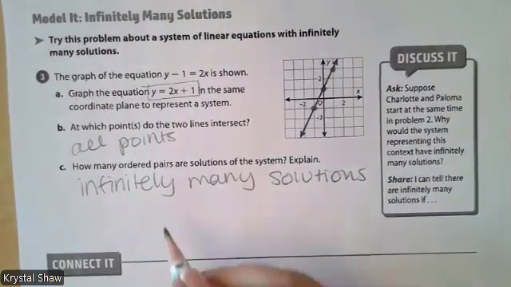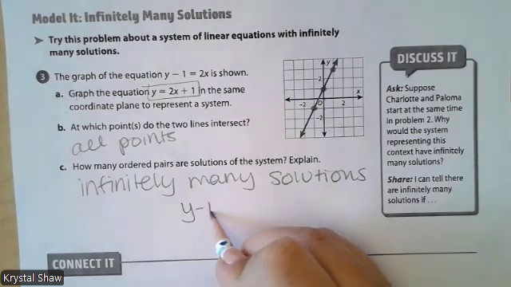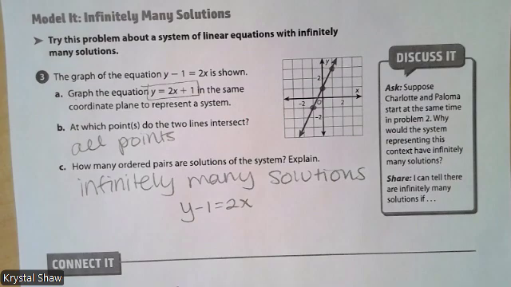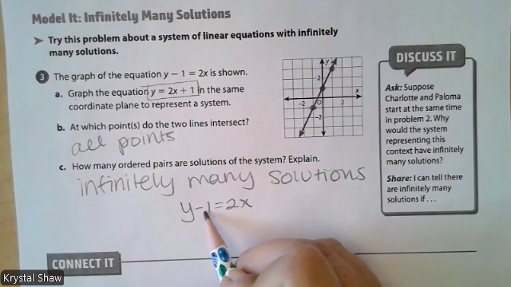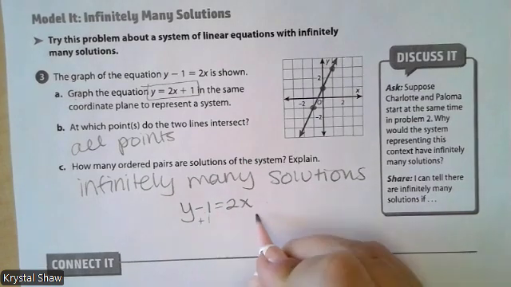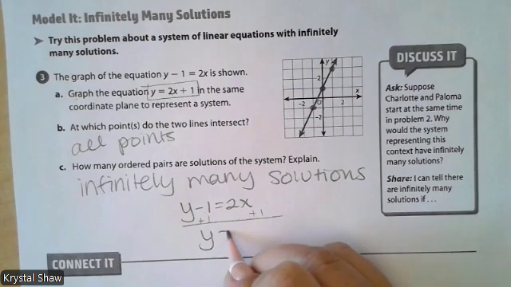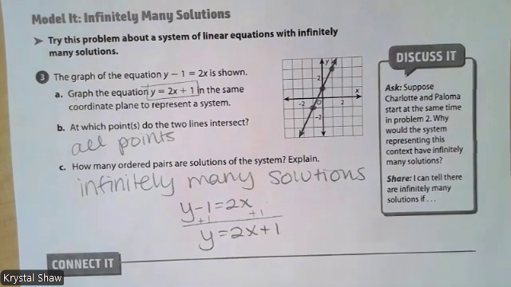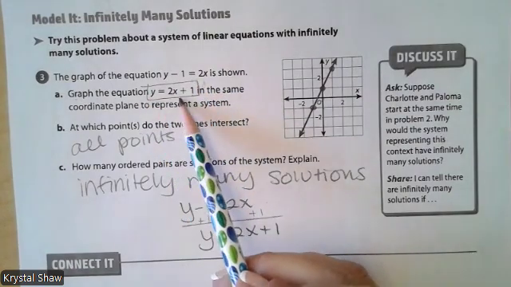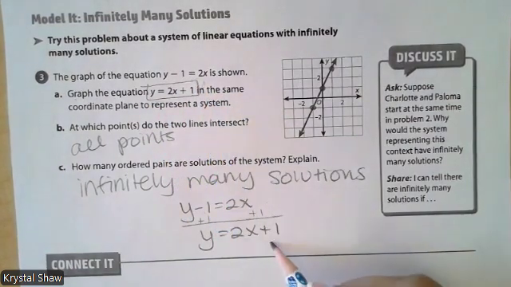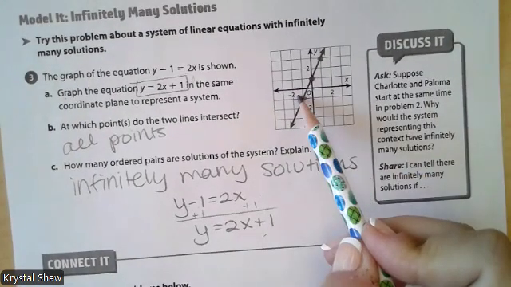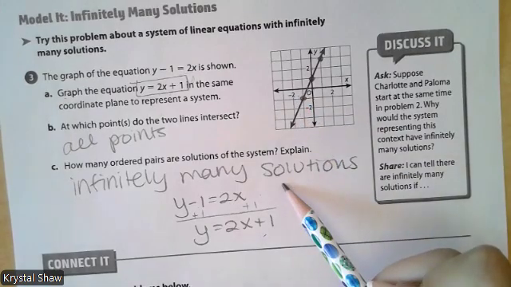If you look at the first equation, which was y minus 1 equals 2x, and we write this in slope-intercept form, we're going to start by moving this to the other side so my y can be isolated. Therefore, this is a plus 1 plus 1. I have y equals 2x plus 1. If you look at the second equation that I boxed here, it's y equals 2x plus 1. Those are the same exact equations. Therefore, they're the same line and have infinitely many solutions.